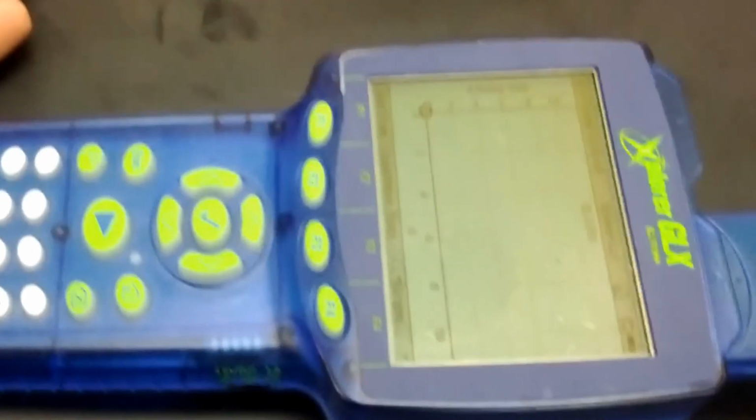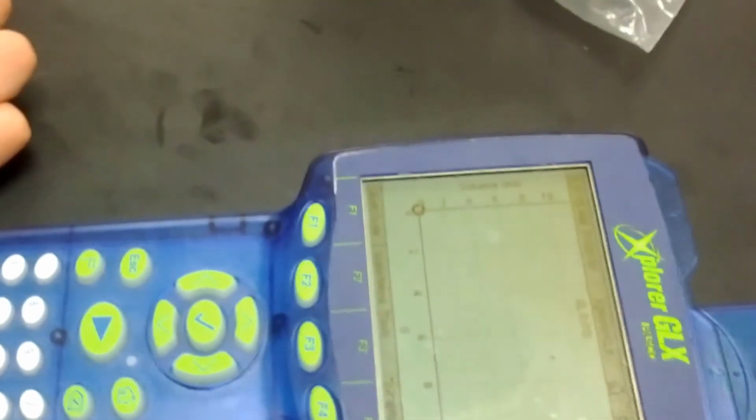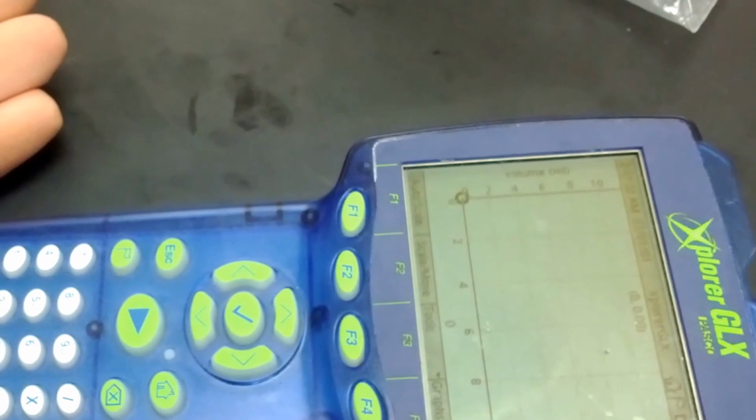Change the volume in the syringe by compressing to about 16 milliliters. Then hold the syringe at this position and press F4.